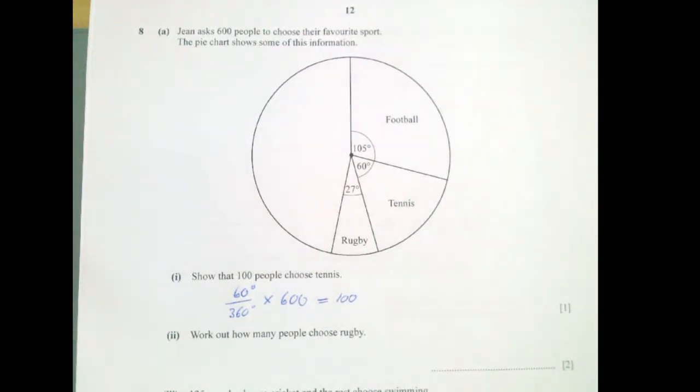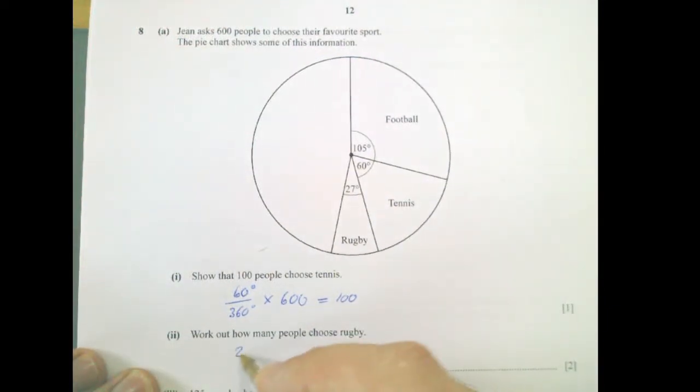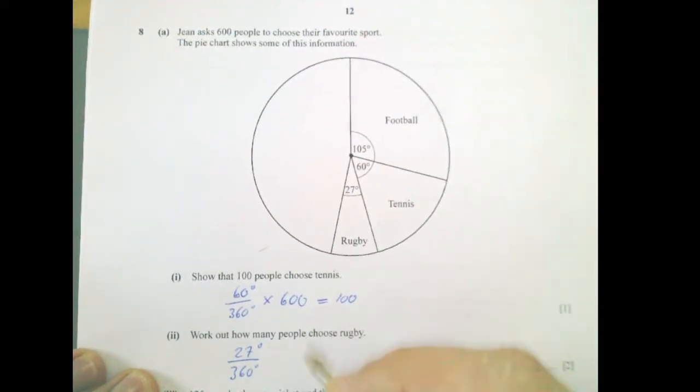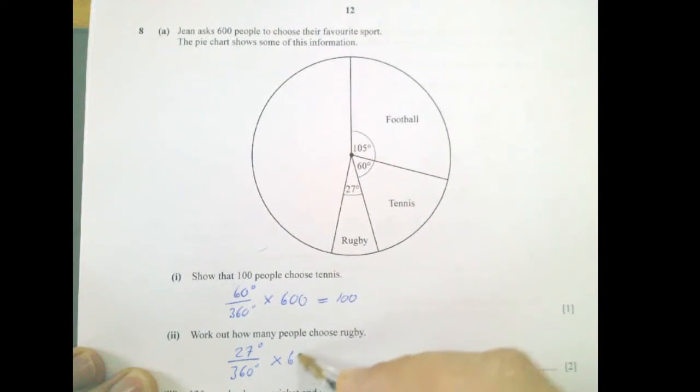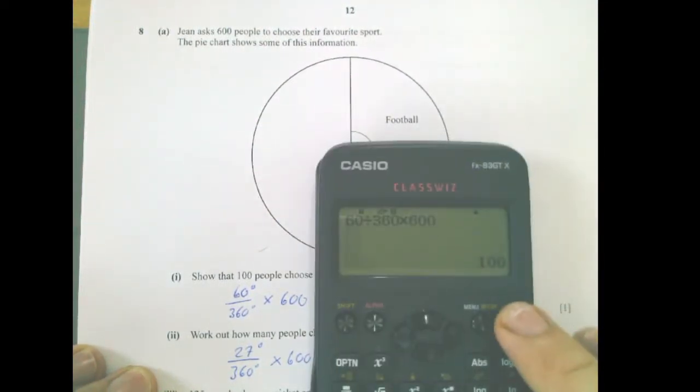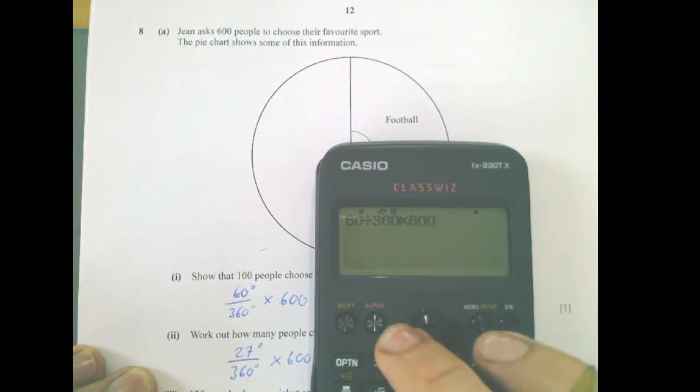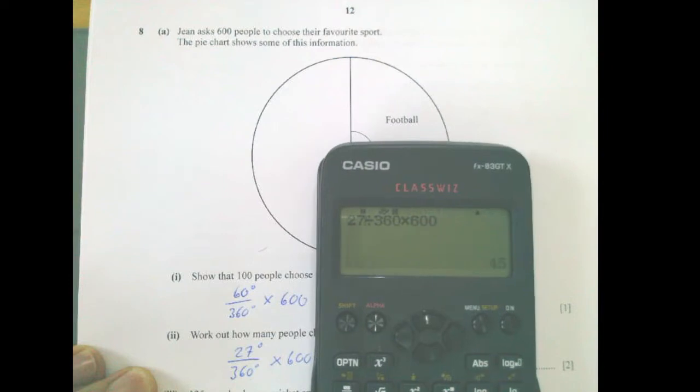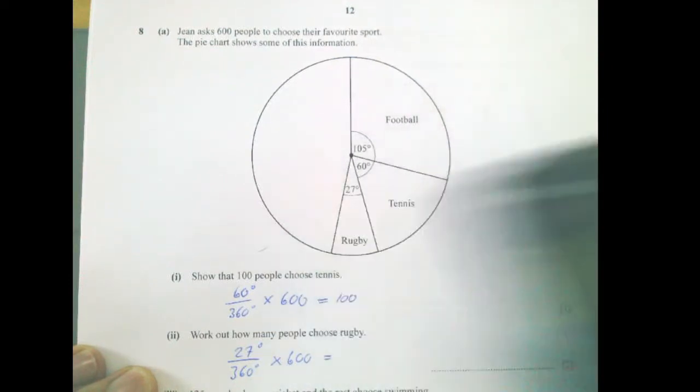Next one, work out how many people choose rugby. So what do we know about rugby? It's got an angle of 27 degrees out of 360. That's the fraction in the pie chart. We want to know what fraction of 600 that is. So it's the same calculation. All right, so in fact, we can just change that 60 for a 27. Bam, 45.